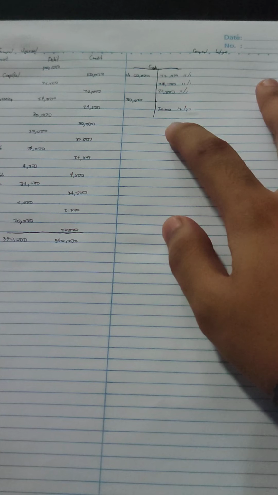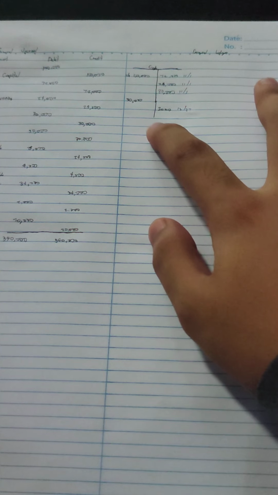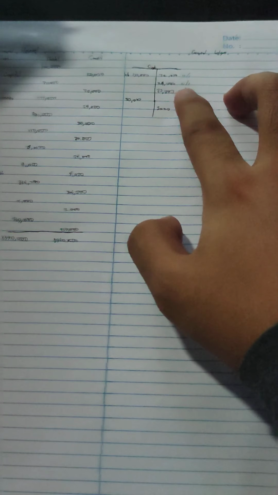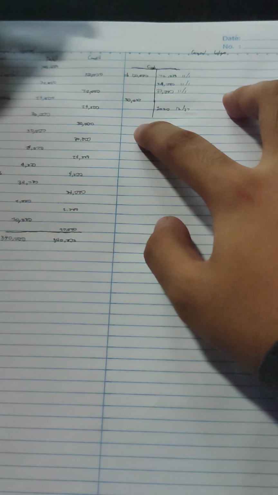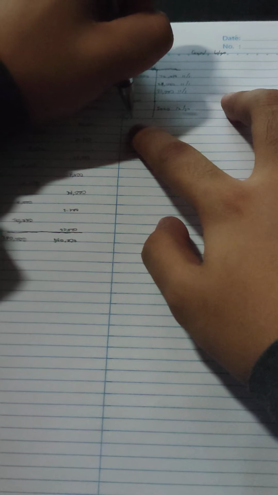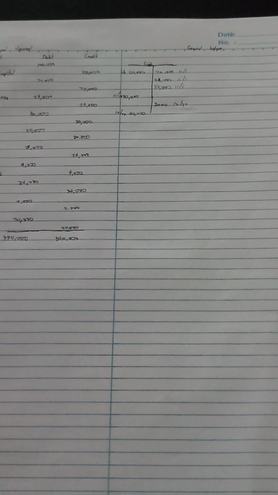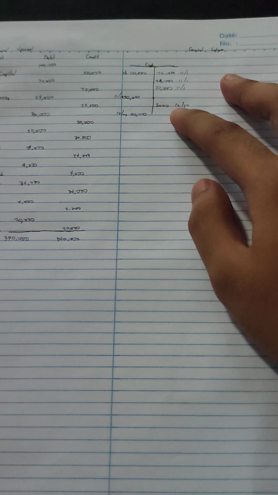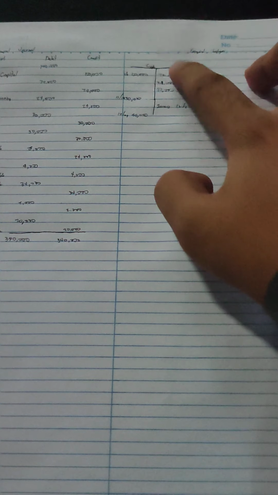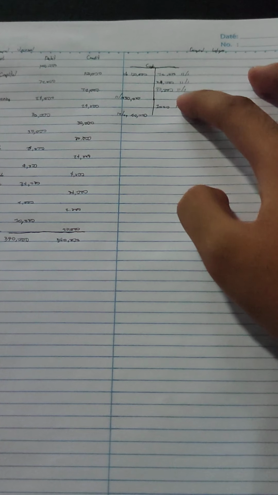And diri sa December 29 nagkakolekta sa accounts receivable og 20,000 pesos. Okay? So nalista na nato ang mga transactions na naapektuhan ang cash or na balances under sa cash.